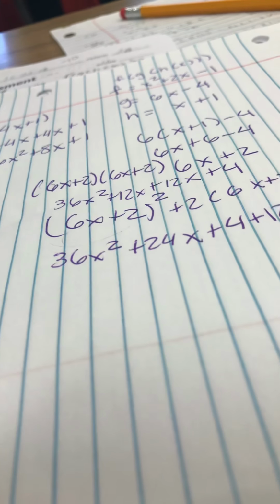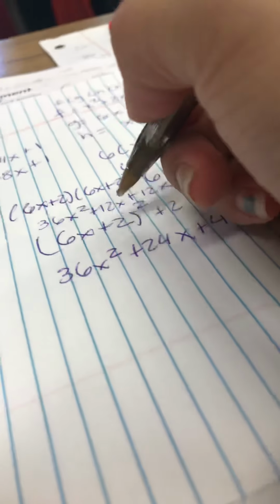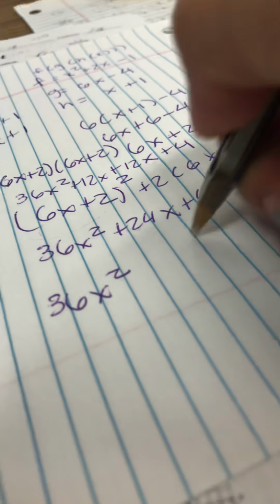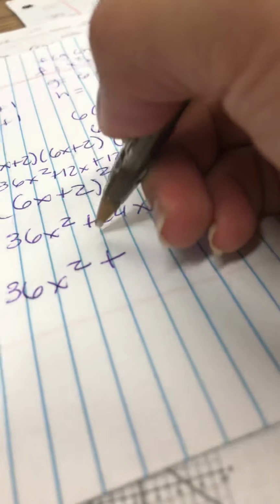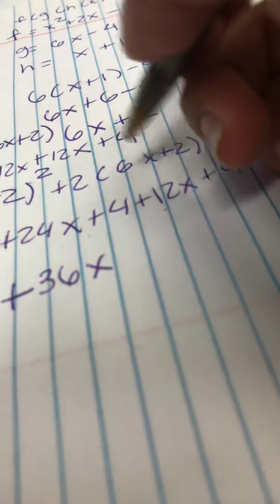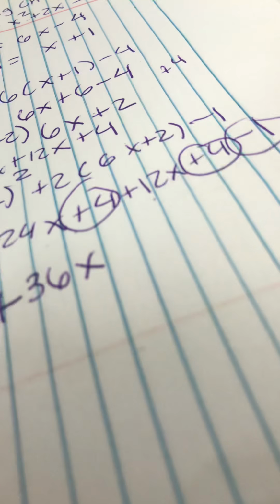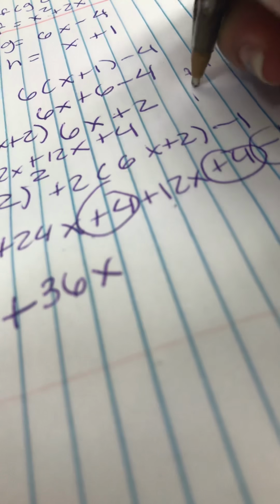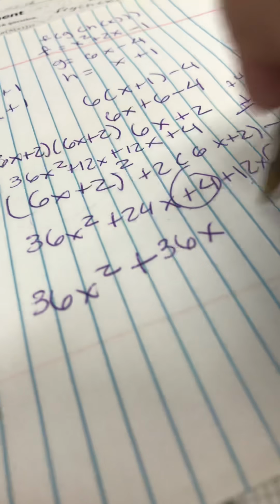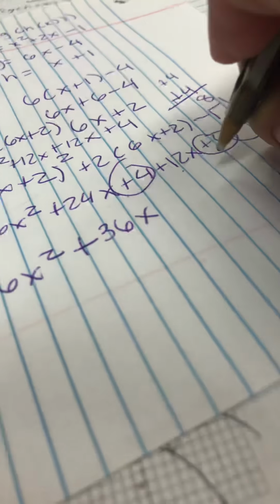Now once again we're going to combine like terms. No other term here has the variable x squared, so 36x squared. Plus 24x plus 12x gives us 36x. And here we have plus 4 from this, plus 4 minus 1. So 4 plus 4 is 8, minus 1 gives us 7. So our final answer will be 36x squared plus 36x plus 7.